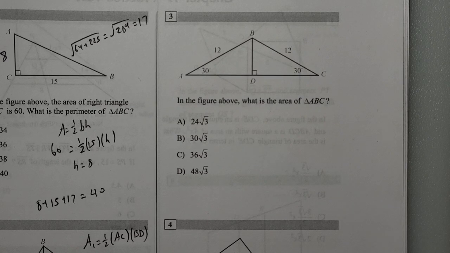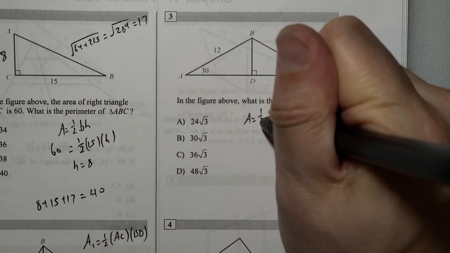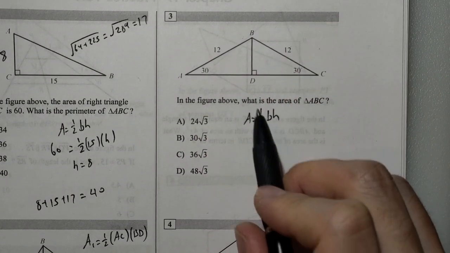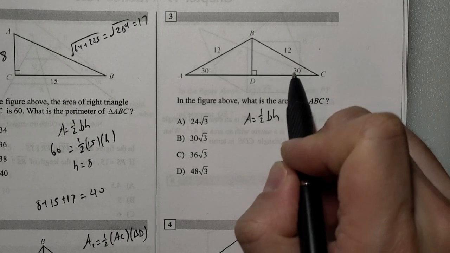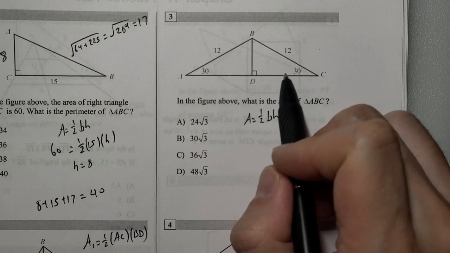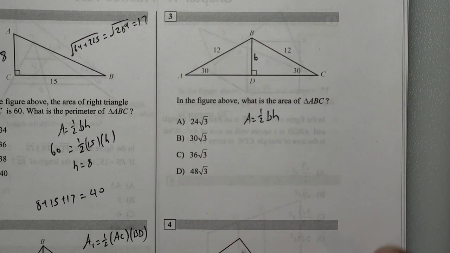In the figure above, what is the area of triangle ABC? Again, this is the triangle, right? So area is half the base times the height. What is the base? It's this length here. What is that length? Well, we have to find it. We can do special triangles, 30-60-90 triangle. The hypotenuse is 12, so the height of the triangle is actually 6.